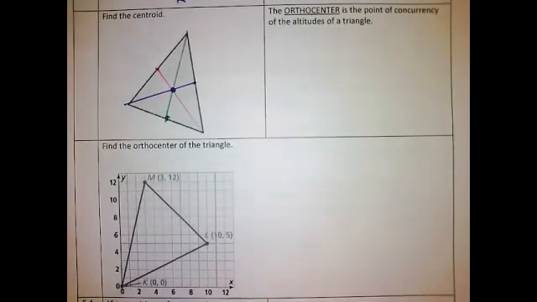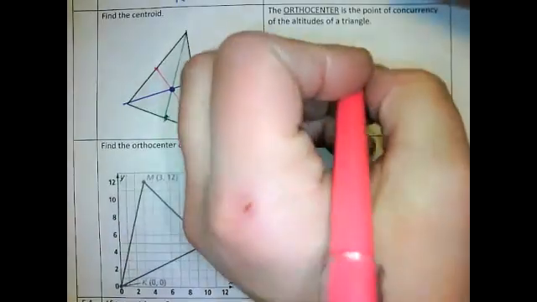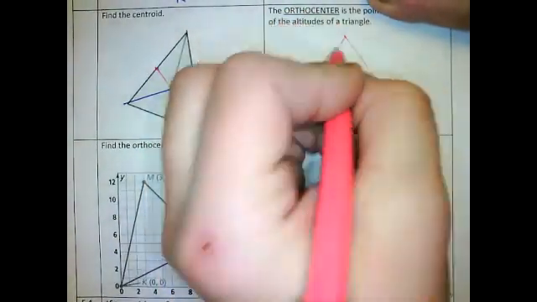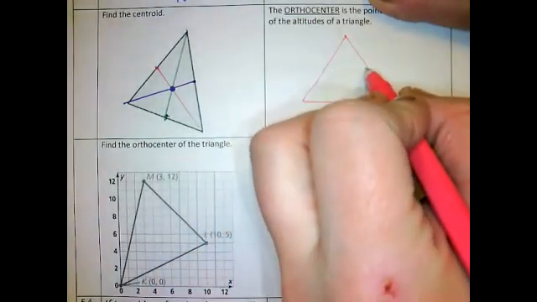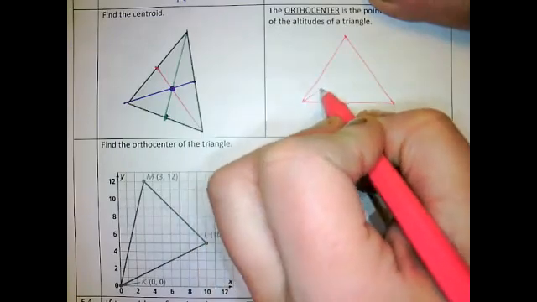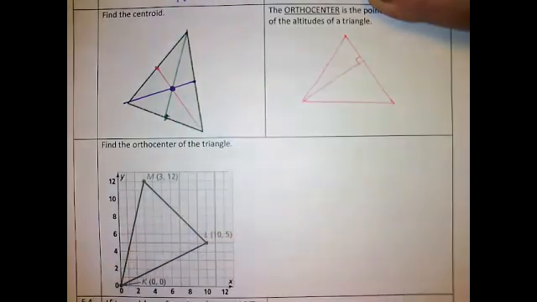All right, so the next one is called the orthocenter. The orthocenter is the point of concurrency of 3 altitudes of a triangle. So remember that if we have a triangle and we have 3 altitudes, that means that it is going at a 90-degree angle from the vertex.